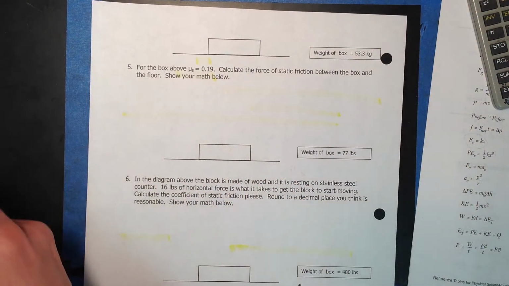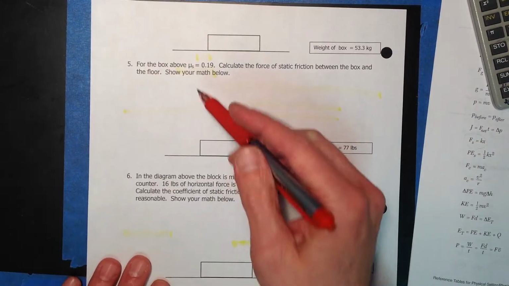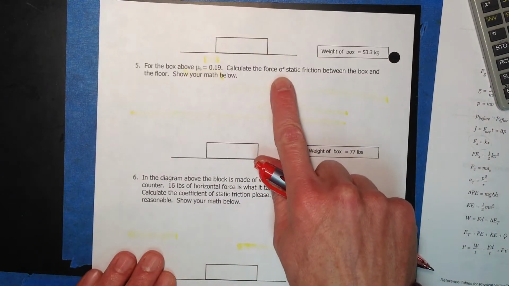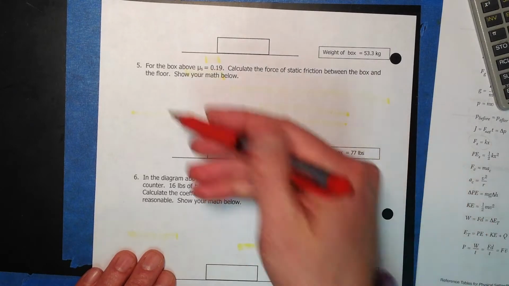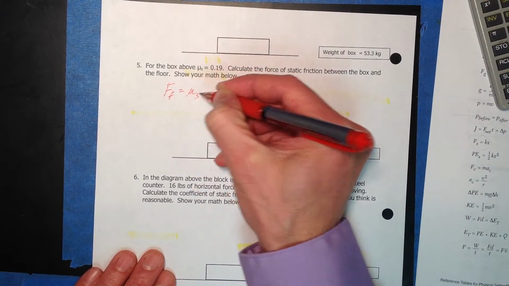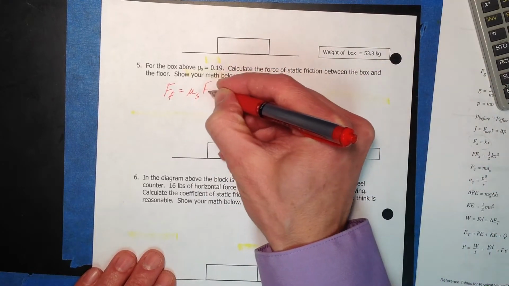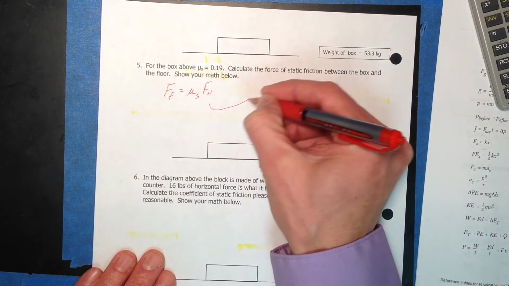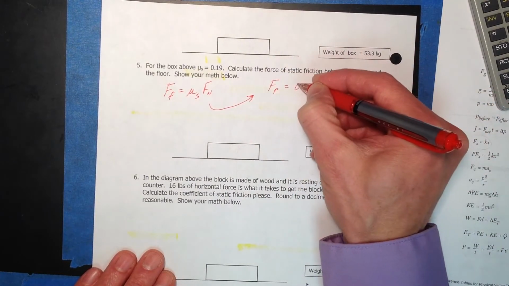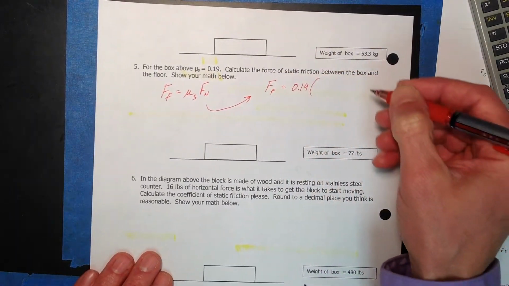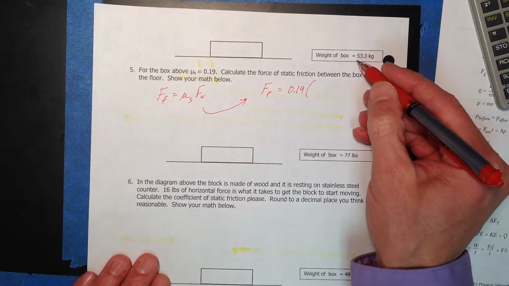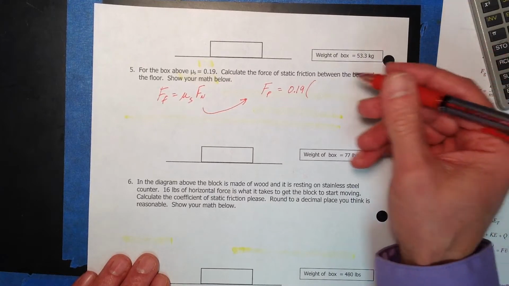5. For the box above, the coefficient of static friction is 0.19, so it's less. Calculate the force of static friction between the box and the floor. Show your math below. Force of friction equals mu times the normal force. Therefore, force of friction equals 0.19 times the normal force, which again is just the same value as the weight, just in the opposite direction.